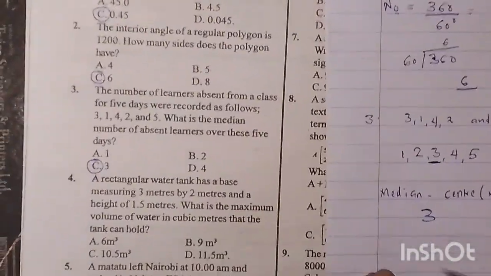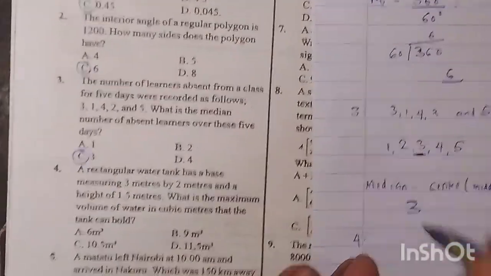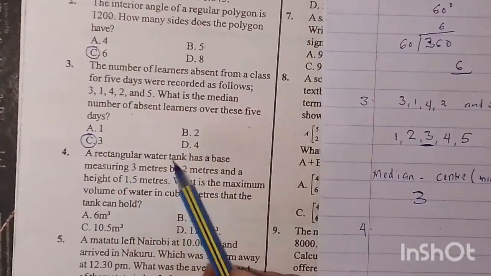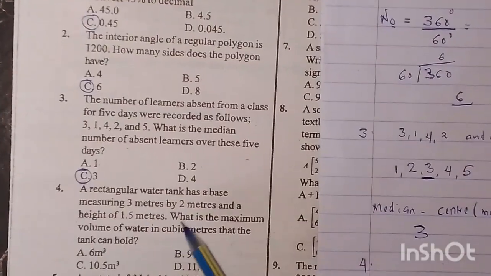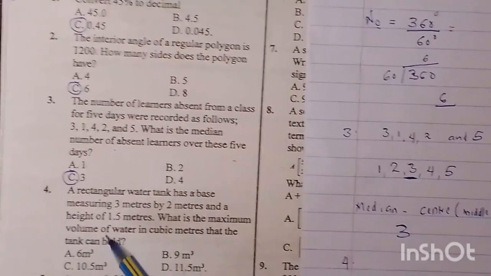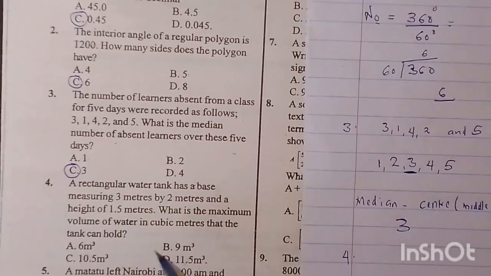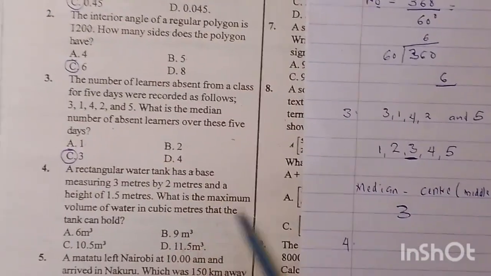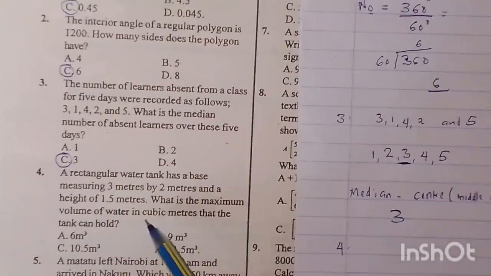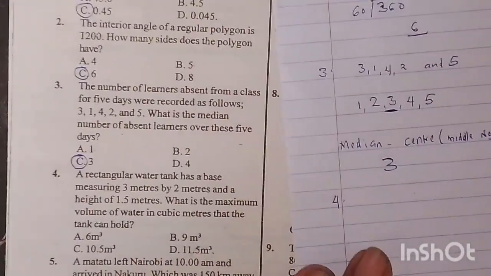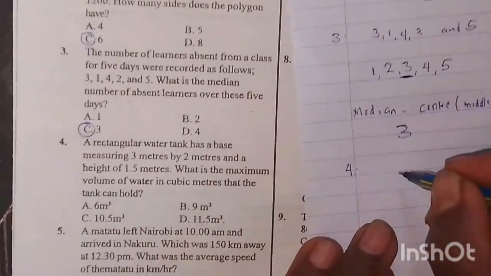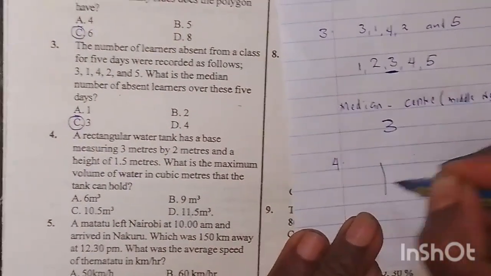Now, question number 4. A rectangular water tank has a base measuring 3 meters by 2 meters and a height of 1.5 meters. What is the maximum volume of water in cubic meters that the tank can hold? The best you can do is first to draw our water tank, which looks like this.